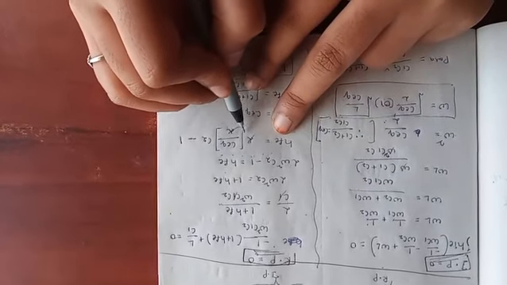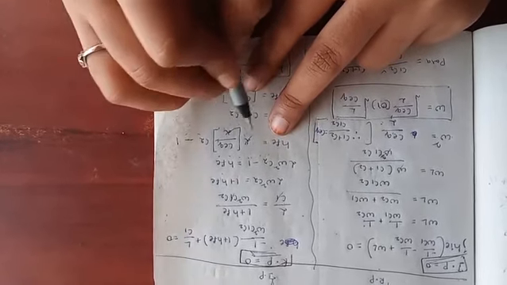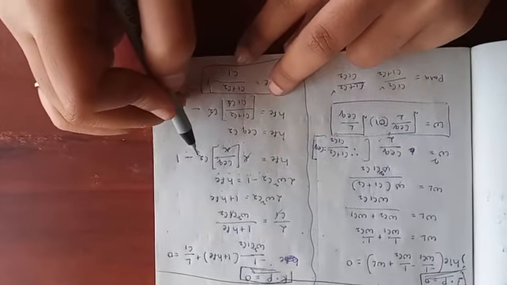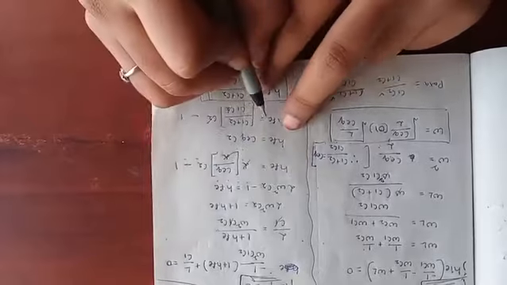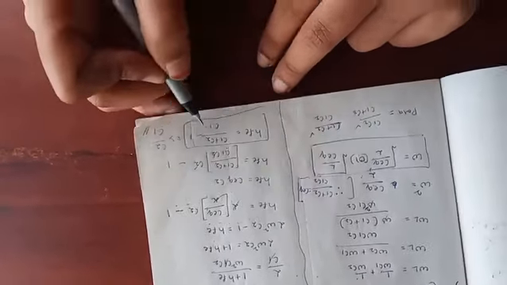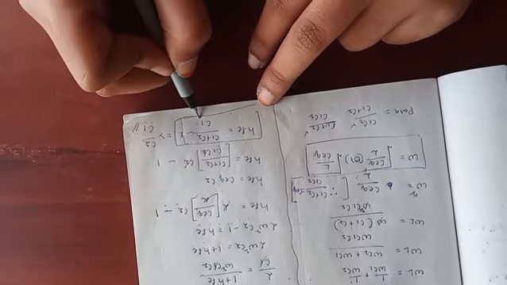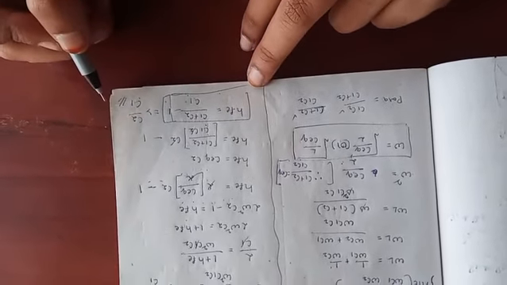HFE equals L into omega square C2 minus 1. Substituting omega square, L and L cancel out. C equivalent is nothing but C1 C2 by C1 plus C2. So HFE equals C equivalent into C2. Let's substitute C equivalent here, and HFE equals C1 plus C2 by C1 minus 1, which equals C2 by C1. Thank you.